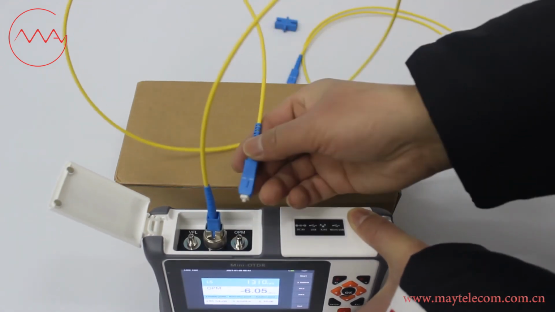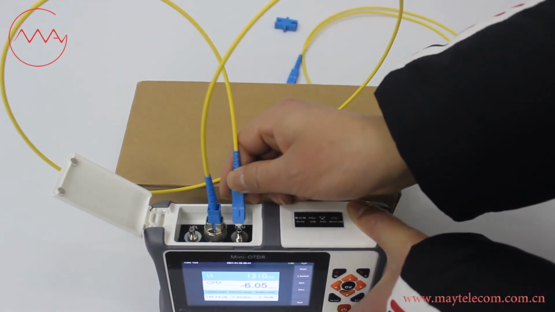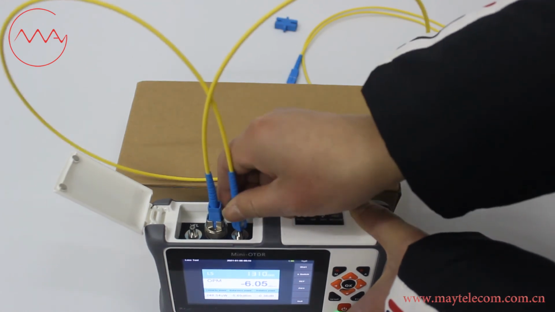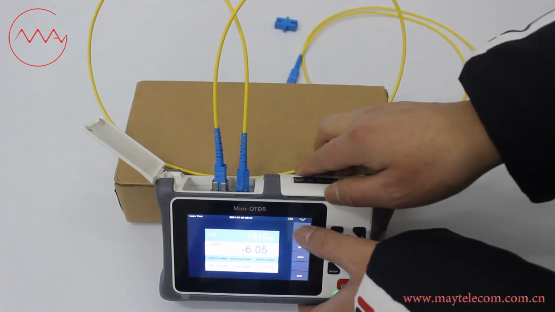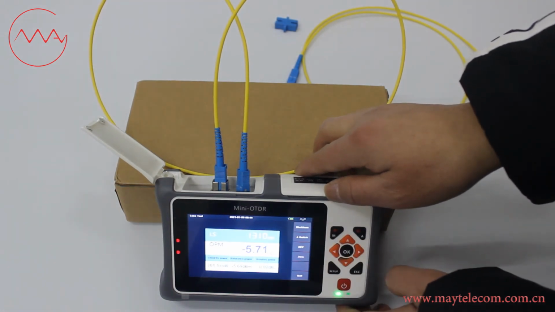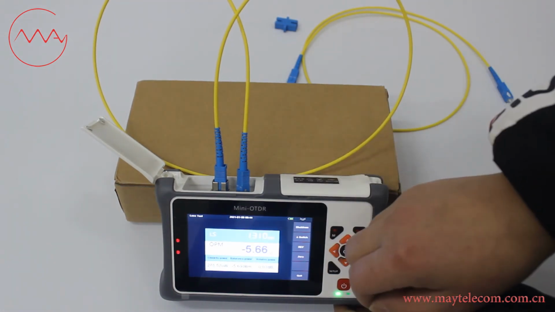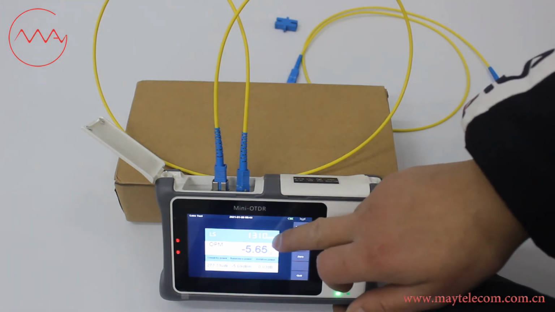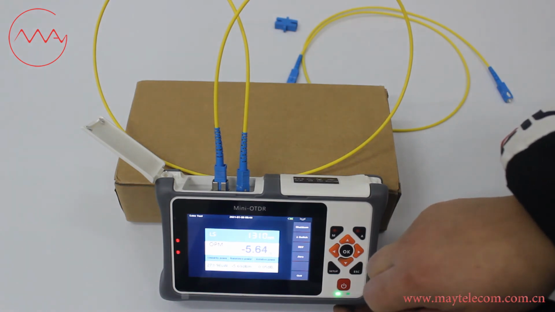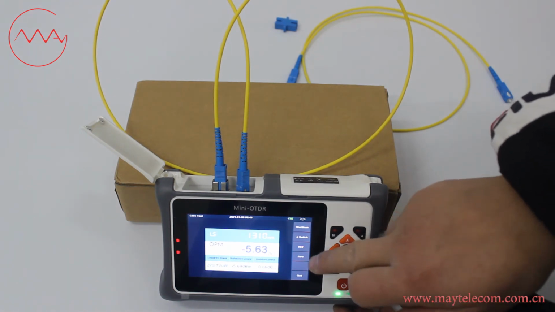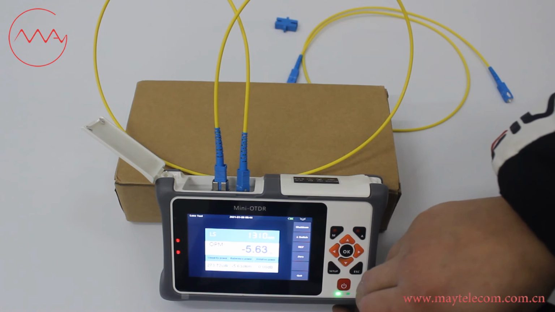And then the other side of the reference patch cord is connected with the OPM port. Click Start. The optic power at 1310 nanometer is minus 5.64 dBm. Click Reference to set reference power.